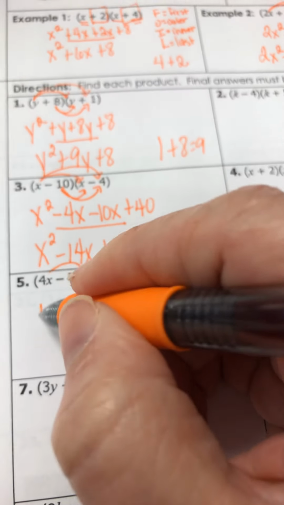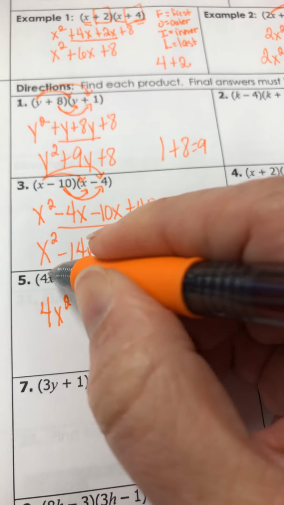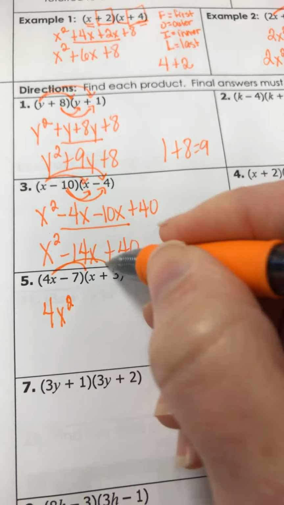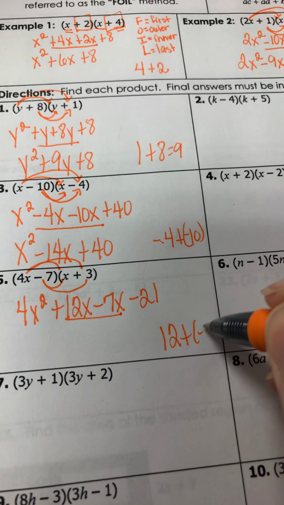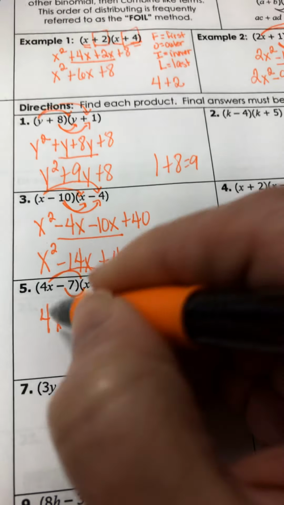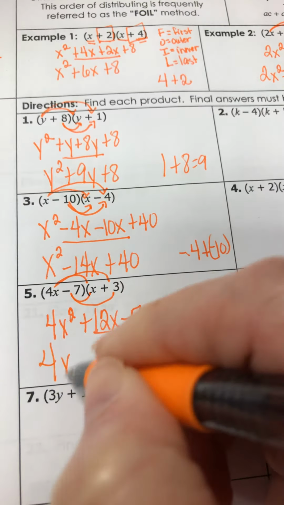4x times x is 4x squared. 4x times 3 is 12x. Negative 7 times x, and negative 7 times 3. Combine your like terms, 12 plus negative 7. So we'll have 4x squared. 12 plus negative 7 is positive 5x minus 21.